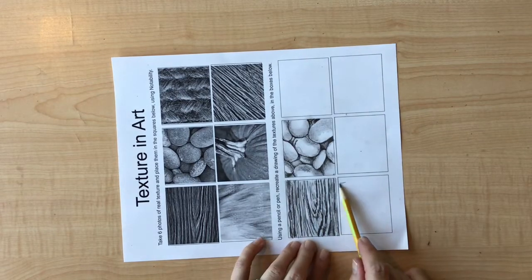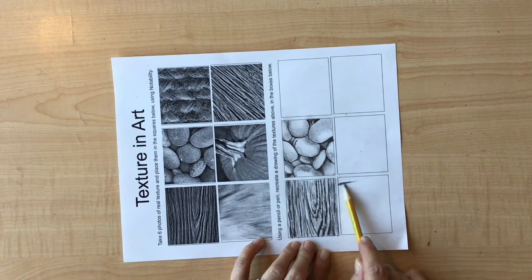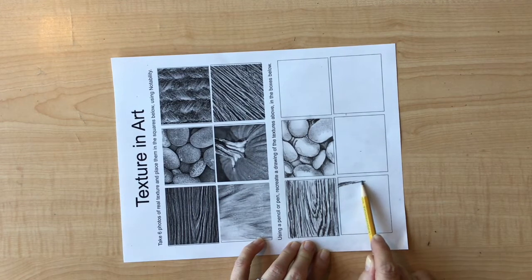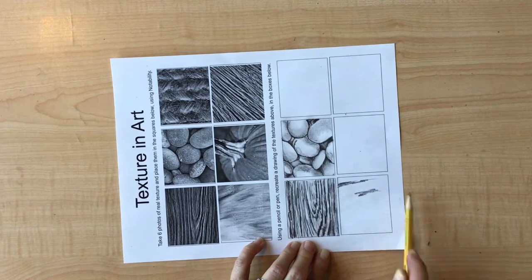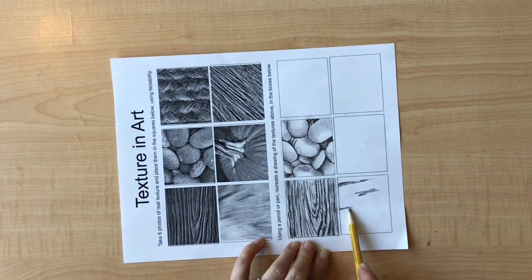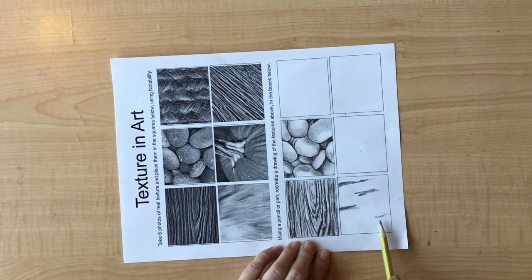I want to keep going the same direction that the fur is going, which is much easier for me to draw side to side instead of up and down. So I've turned my paper. I'm going to go in and roughly sketch in those dark areas first, and then I'm going to go back in and add the midtones, smudge with my finger to get it all over, and then go back in and add some highlights with my eraser.